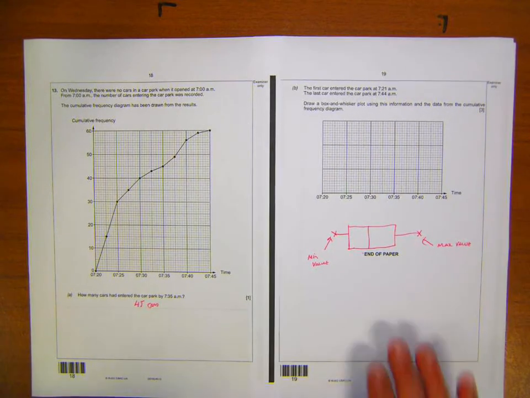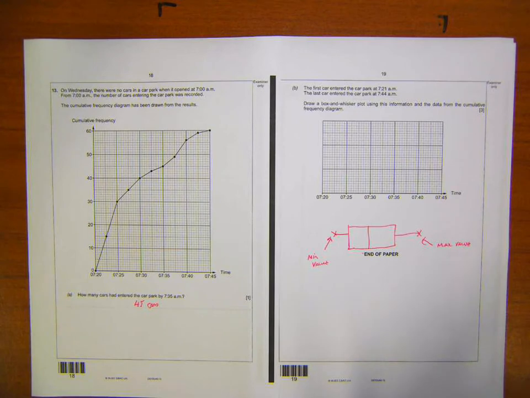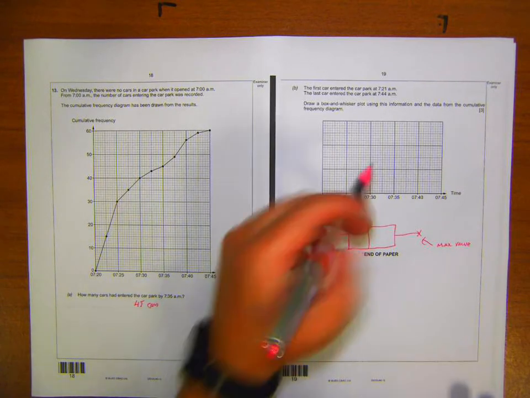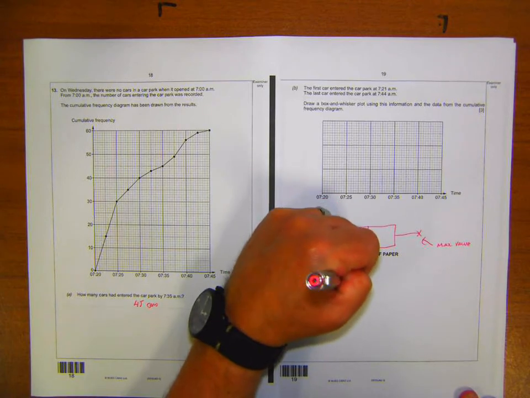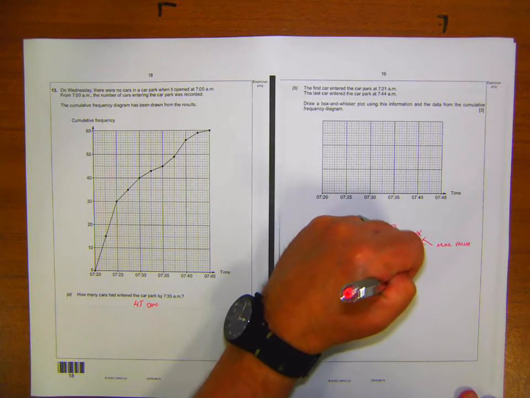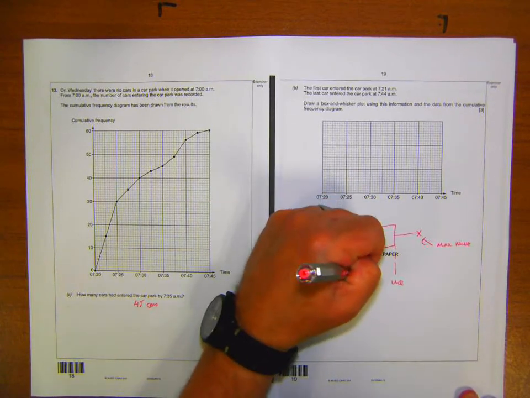When we're talking about cumulative frequency, we talk about medians and interquartile ranges. With interquartile ranges, we've got an upper quartile and a lower quartile, which are words you probably haven't heard in a year, but you did do in Year 10, because I've checked your books. This is the lower quartile. That's the upper quartile. And that's the median.